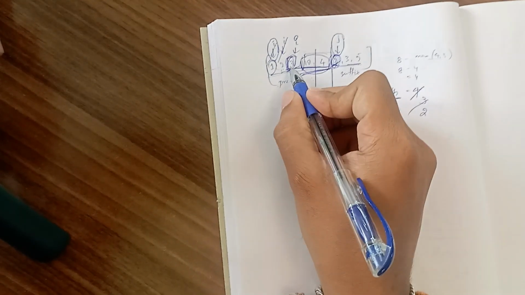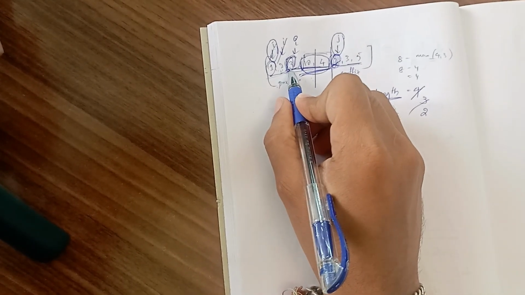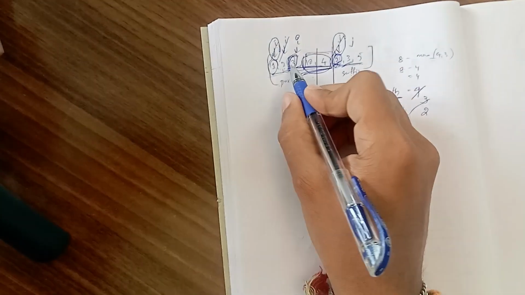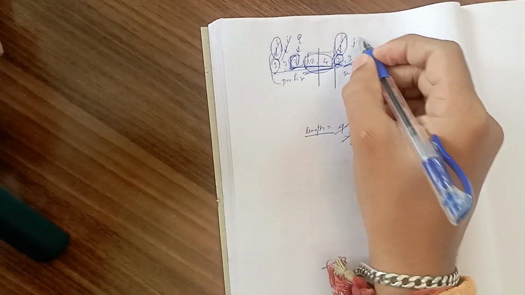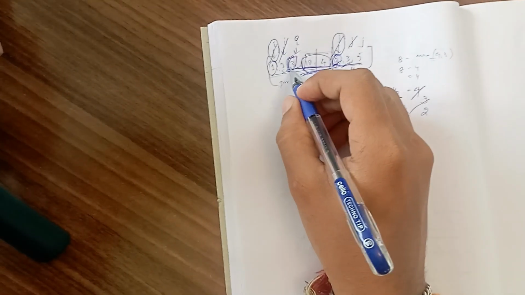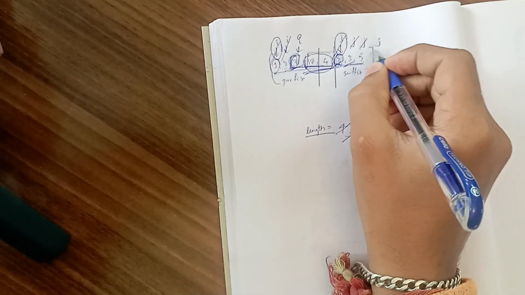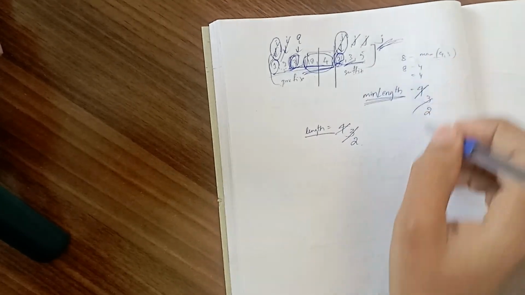And then as array of i is not less than or equal to j, we increment j. It is here, and array of i is still not less than or equal to j, so we increment j. Array of i still is not less than or equal to j, we increment j. So j is out of bounds, so we stop here.